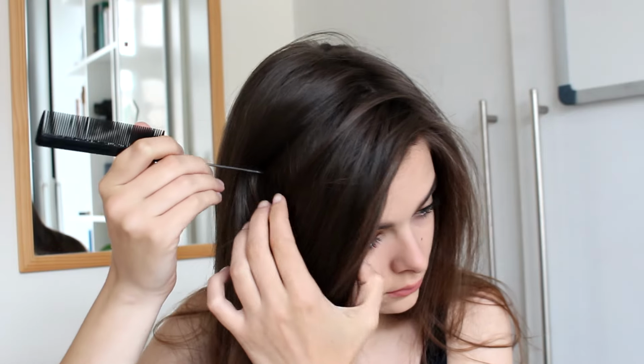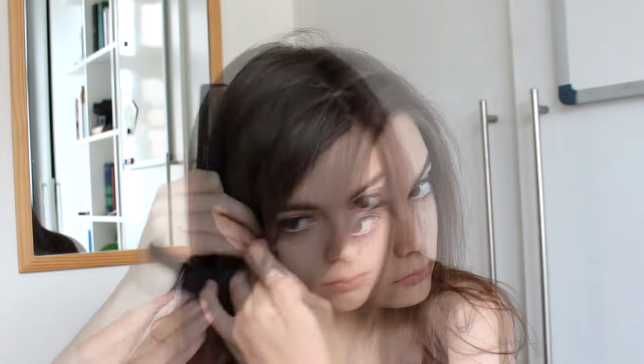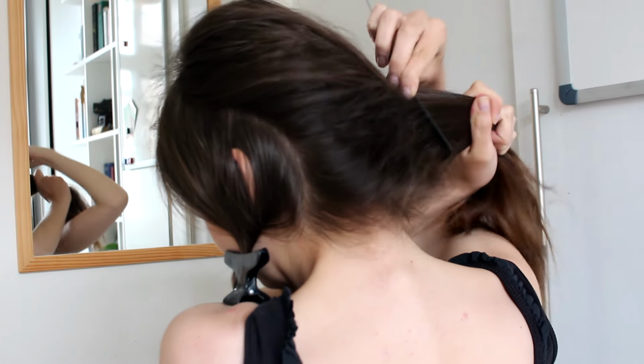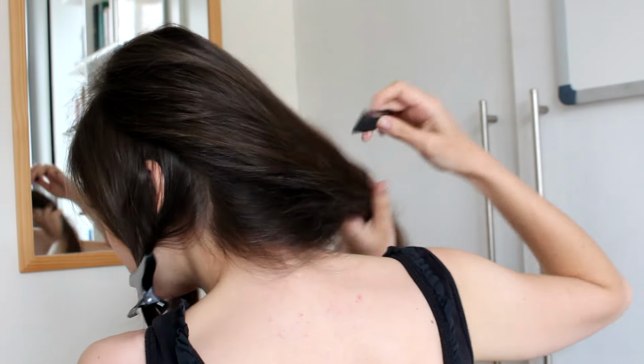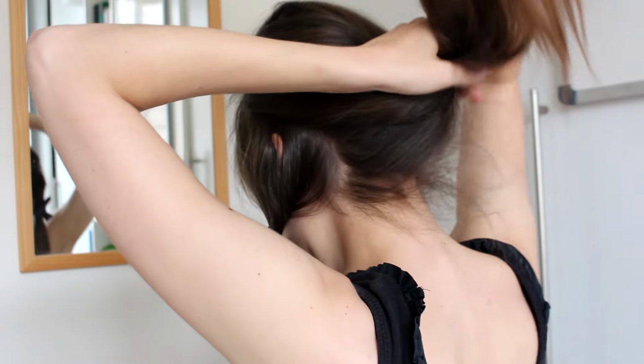Mine's a little bit less voluminous, but this is as close as I could get it. So begin by making a side parting, and then from there I'm going to go to right behind my ears on both sides and clip these sections away for now. Then I'm going to take all the rest of my hair and tease this a little bit from one side. I'm going to tease it on the side of the direction in which I'm going to twist my French roll. So when I have teased this, I'm going to gather all of the hair.